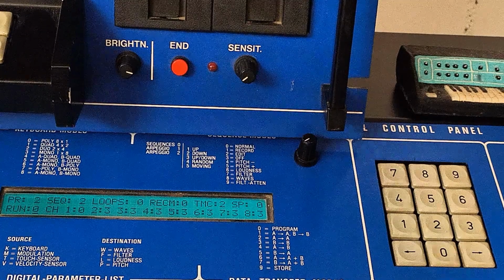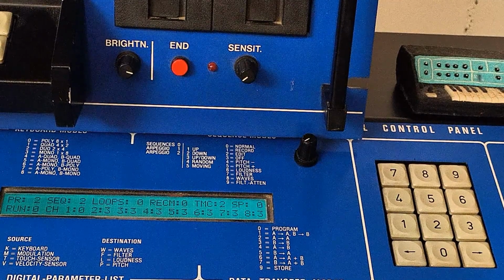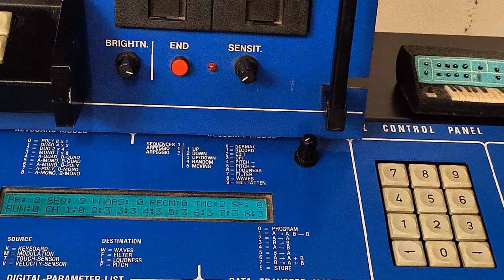Hi there all. So this is the second tutorial, part 2, and we're gonna talk about the PPG sequencer.